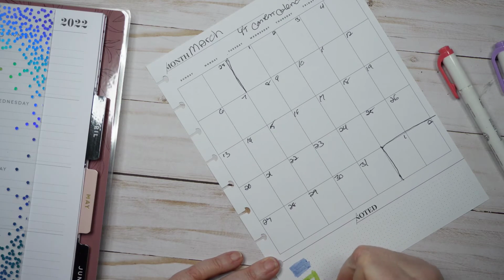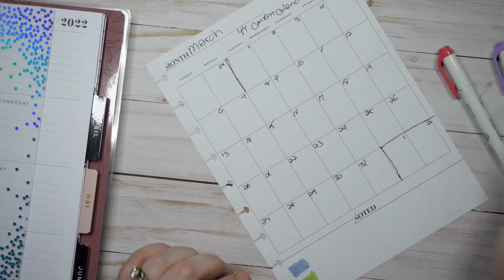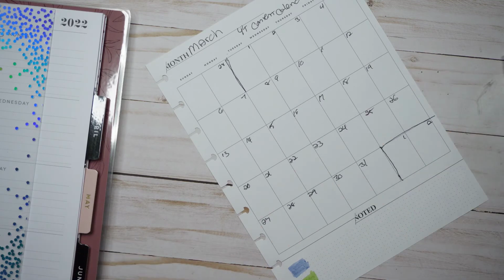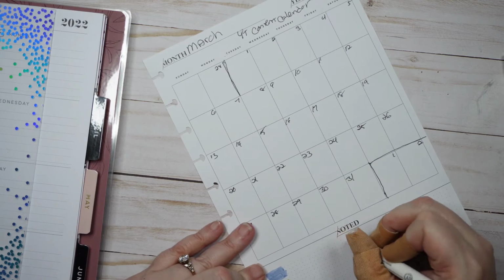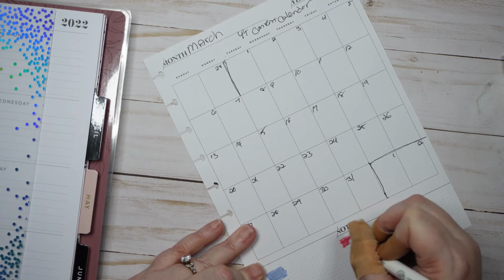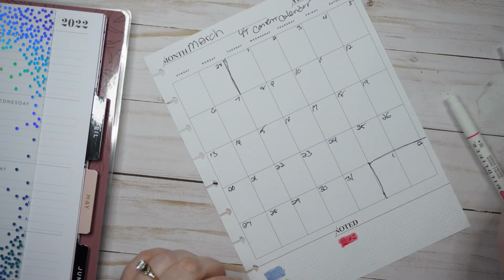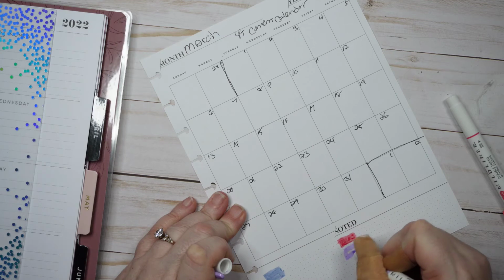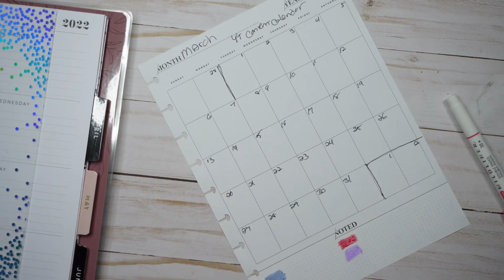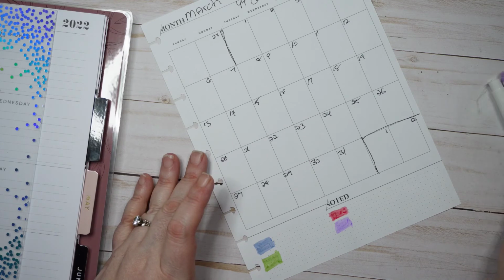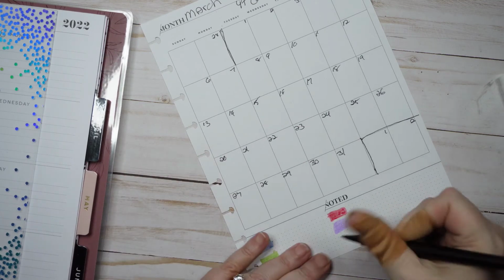Alright, blue, then green, then, no, red, well, pink really, and then purple. And I'm not like measuring, I'm just making splotches at the bottom, right? So I've got all 4 of those, and then I need this one.